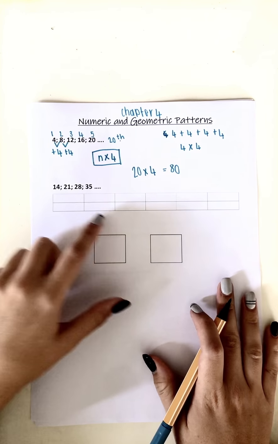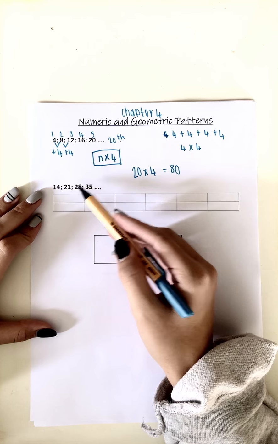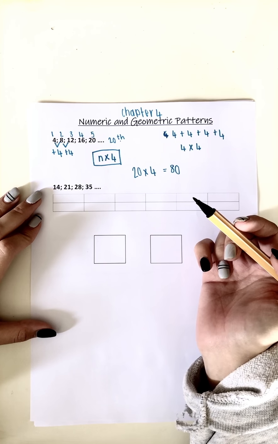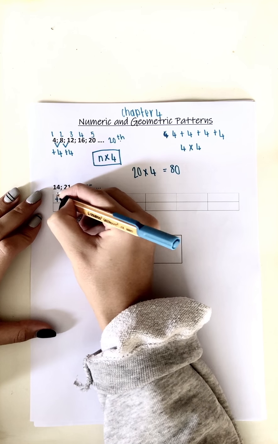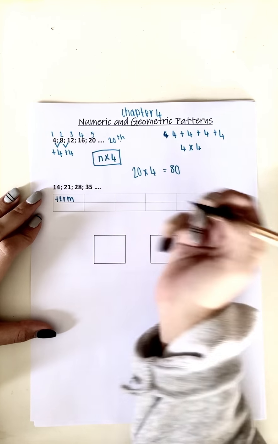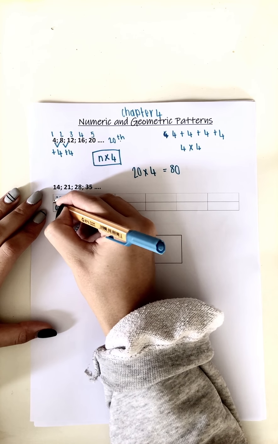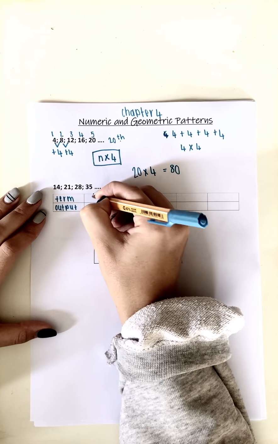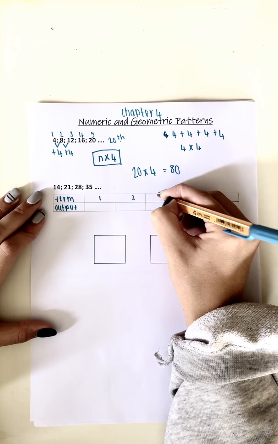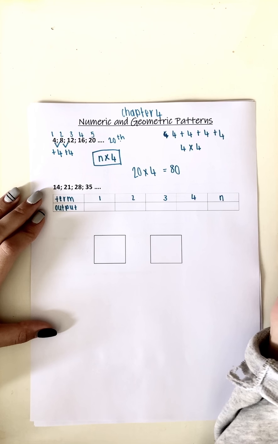Okay, another easy way to do this. So say now we've got 14, 21, 28, 35. Is to put this in table form. So if we've got our term here, okay, and we've got our output, okay, so term 1, term 2, term 3, term 4, okay, and we can put our nth term to find our formula.